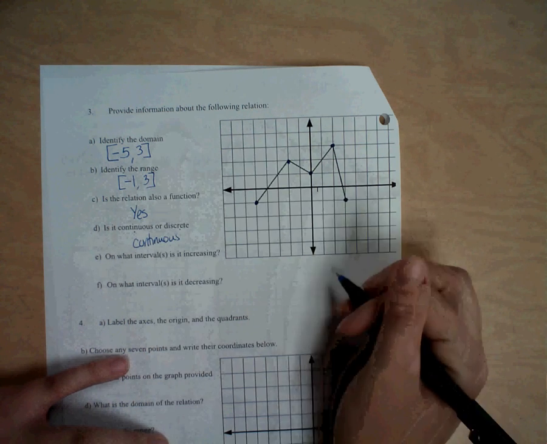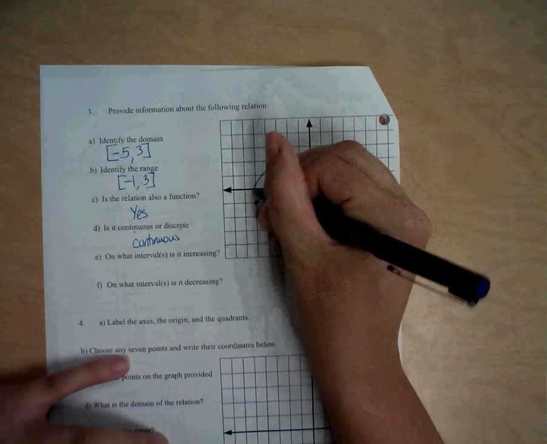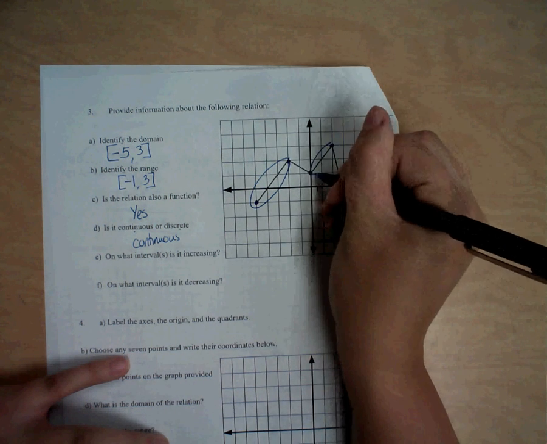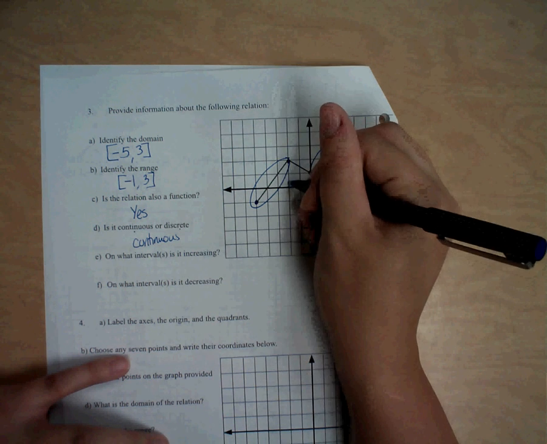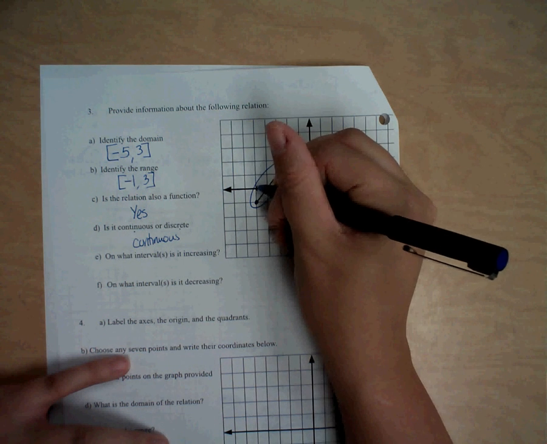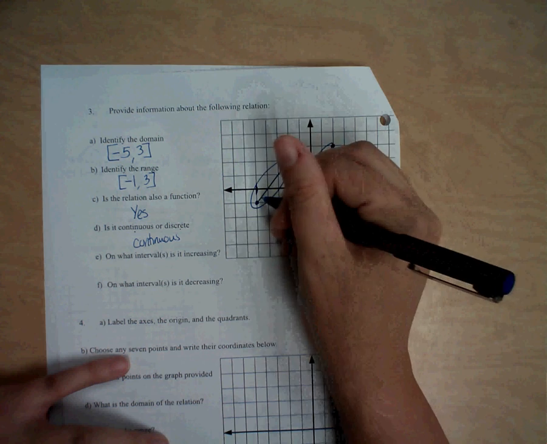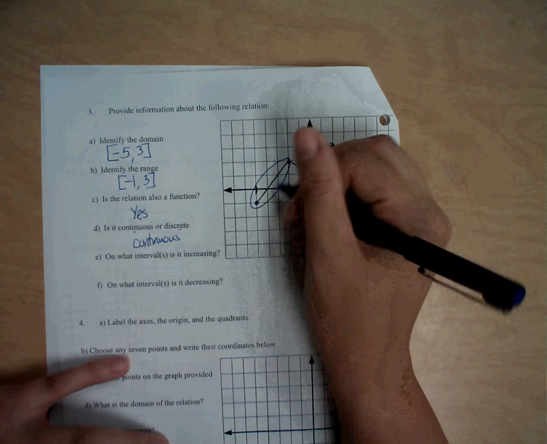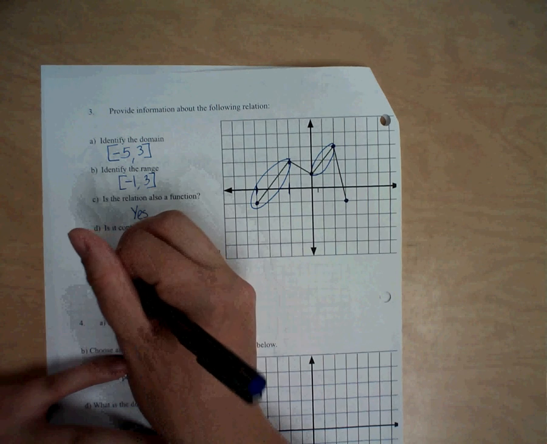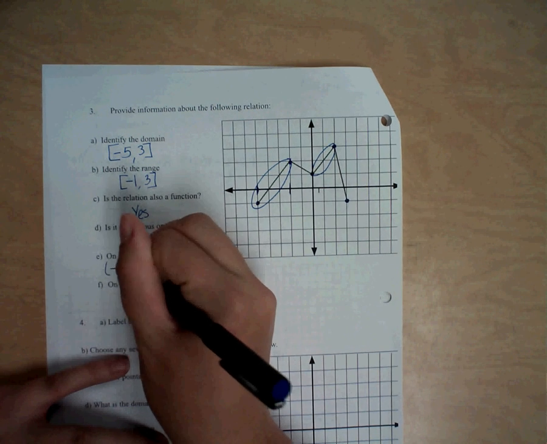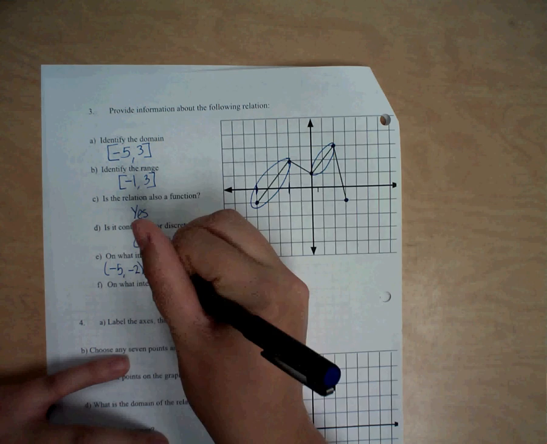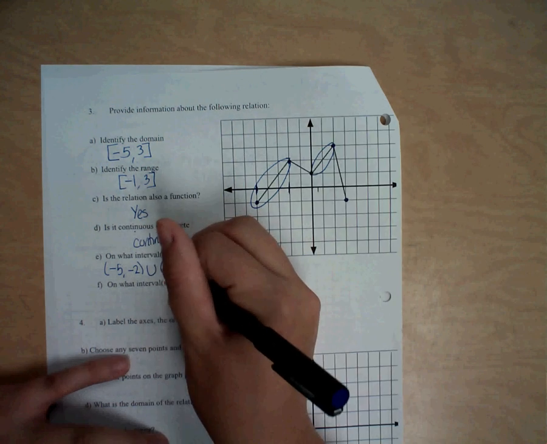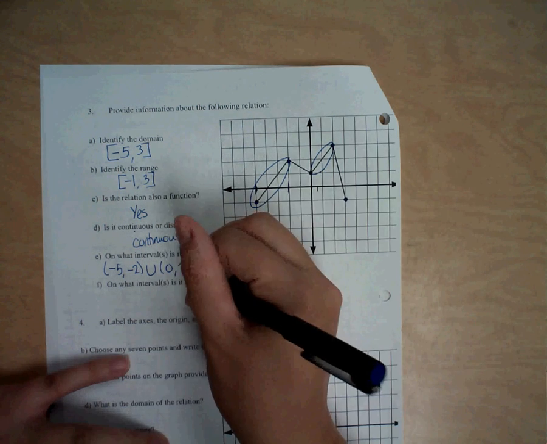On what intervals is it increasing? So we have two different places it's increasing. Increasing is going up from left to right. And whenever we're talking about increasing, we're talking about the x values. So it starts going up over here at -5, and it reaches its max right here at -2. So from -5 to -2, and it starts increasing again at the x value of 0, and increases to +2.